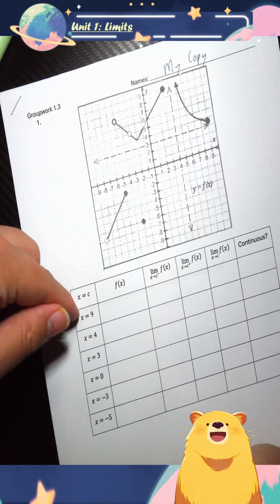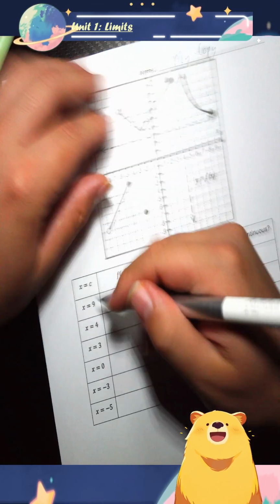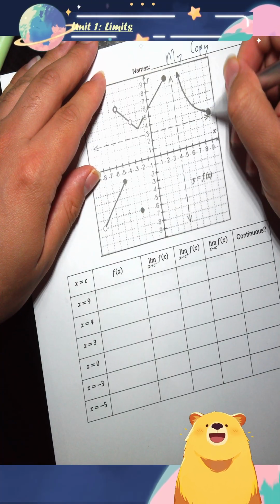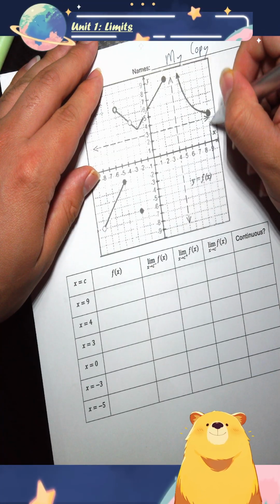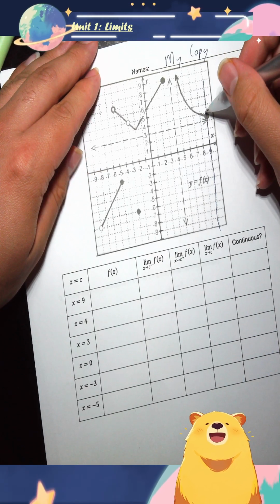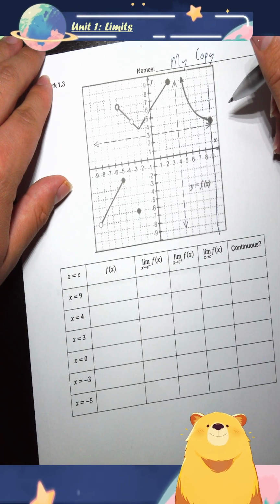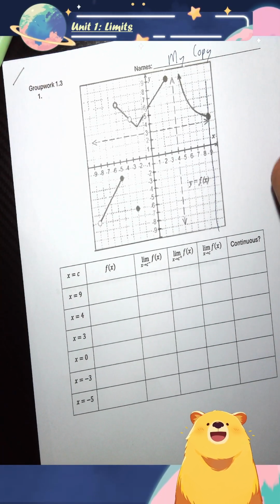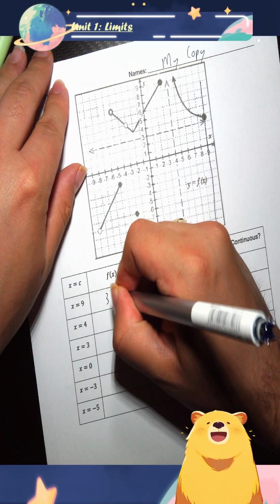All right, let's start. x is equal to 9. Okay, so for x is equal to 9, it's going to be right here. And we see that that value is probably in the middle. Let's just go ahead and assume 3.5.